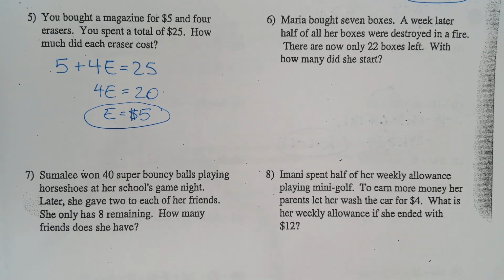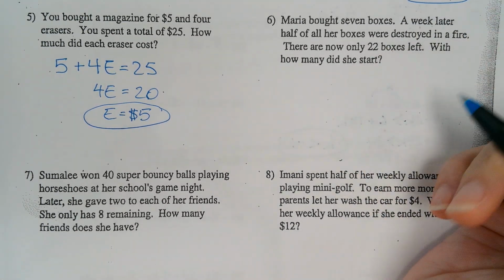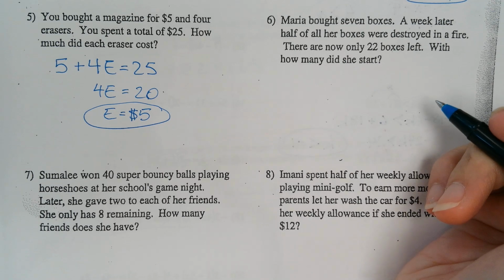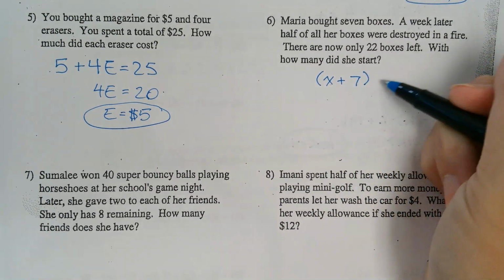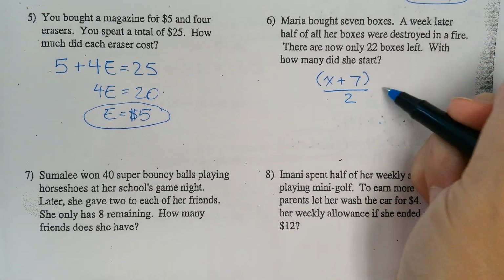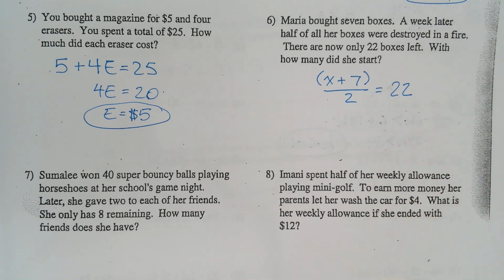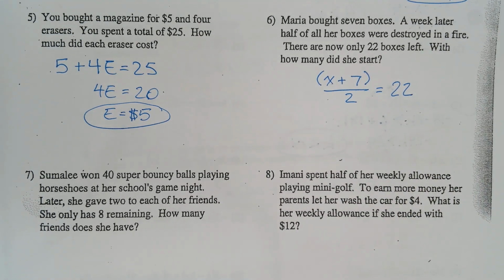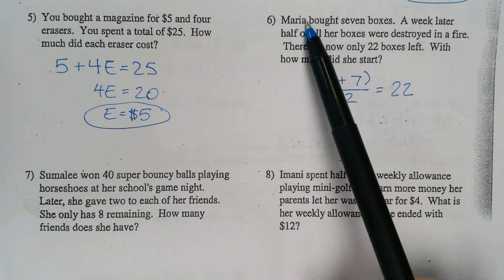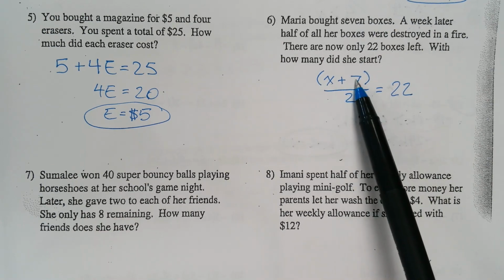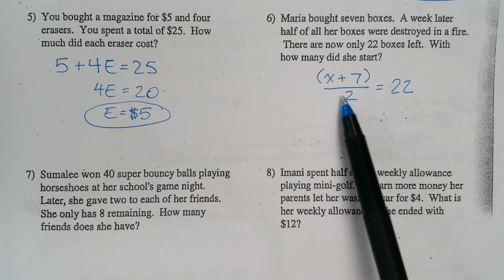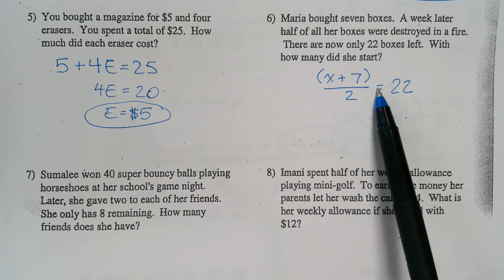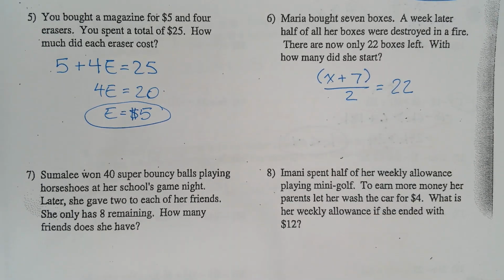Okay. Brianna, what did you write for the equation? Bracket divided by 2 equals 22. Okay, do we like her equation? Okay, so Maria bought 7 boxes. A week later, half of all her boxes were destroyed. So divided by 2, and now she only has 22 left.